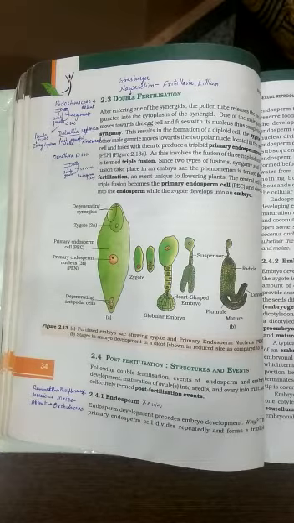Double fertilization's second significance is that it provides characteristics of the male plant to the next generation, as well as provides nutritive tissue. That's because the male gamete is going to participate in both fertilizations, the syngamy as well as the triple fusion.